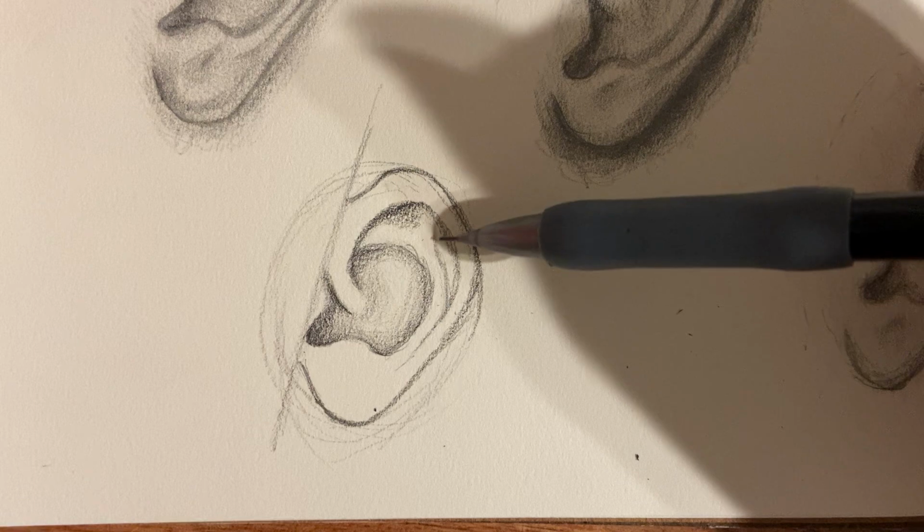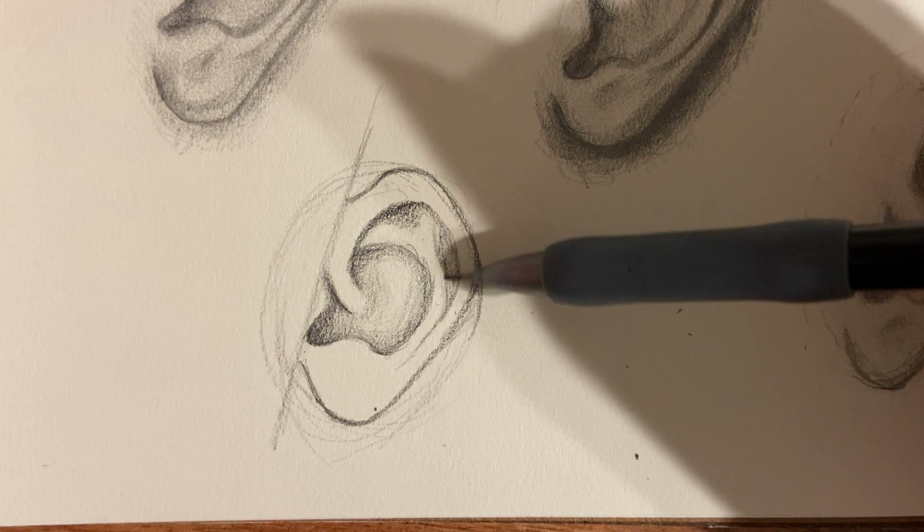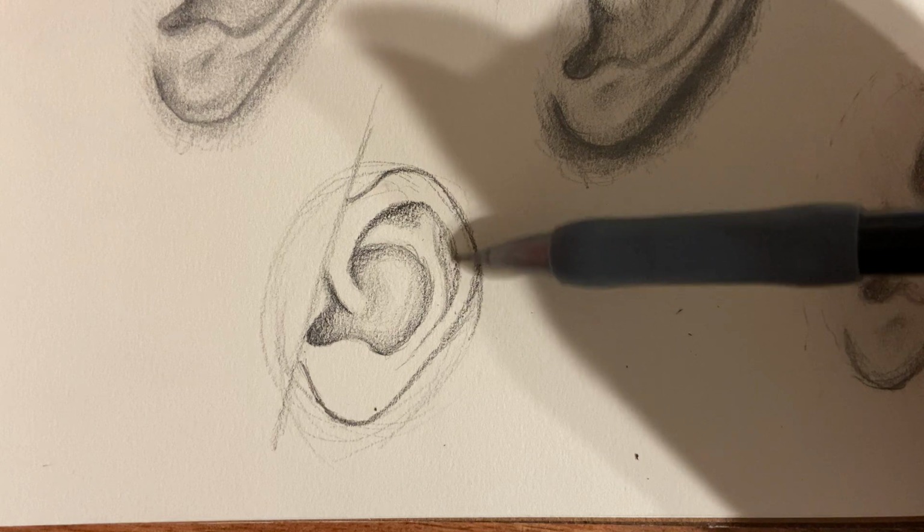Now I'm going to do the same thing over here, shading these edges.